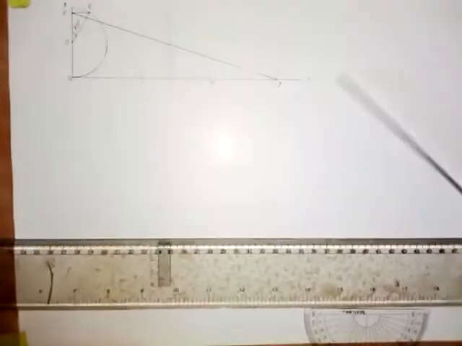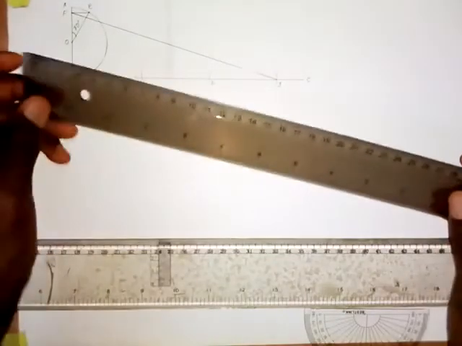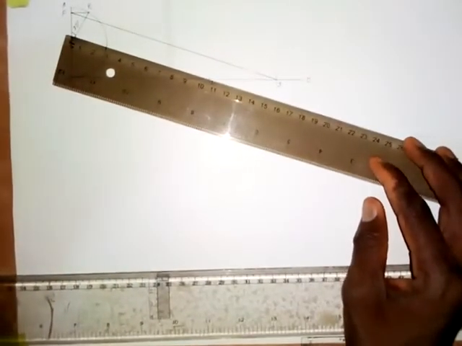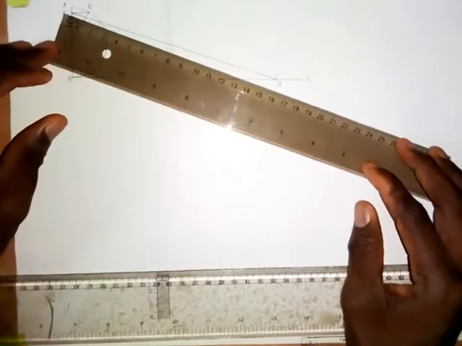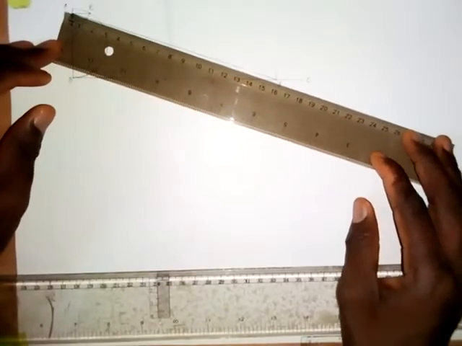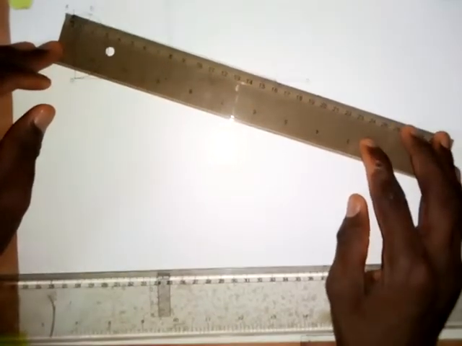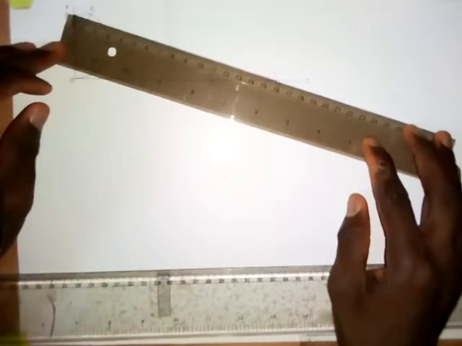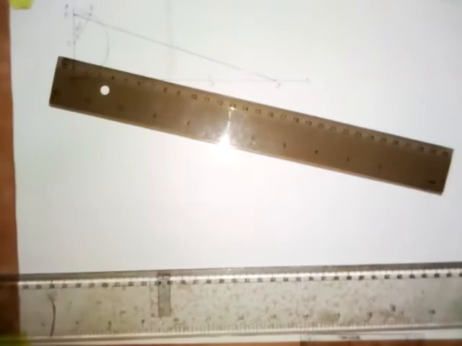Let's measure it and see what we have, and then we also do it by calculation. Now, if I measure from point F on the diameter to point 3 on the horizontal line BC, I have this to be 158 mm. Now, let's do it by calculation.